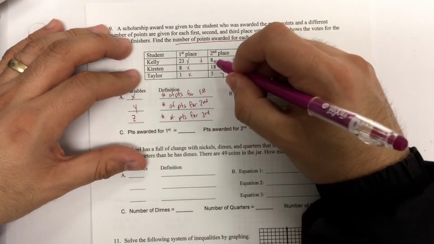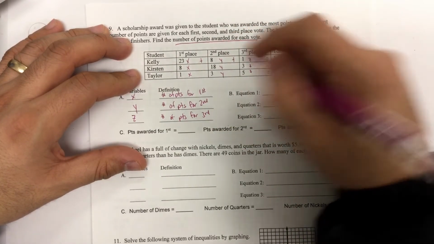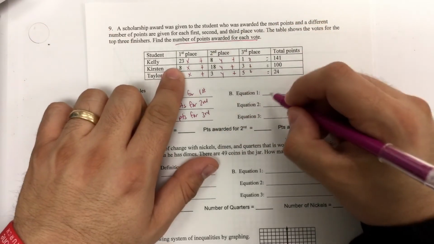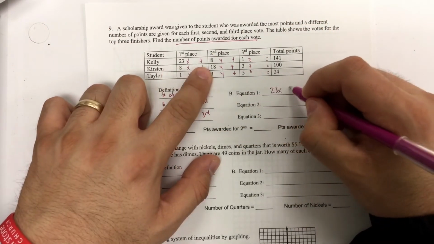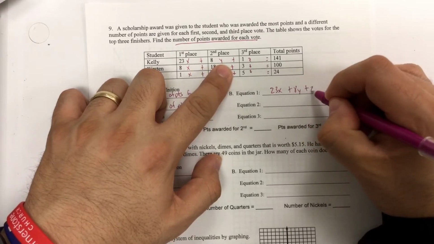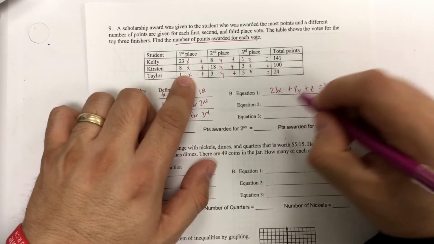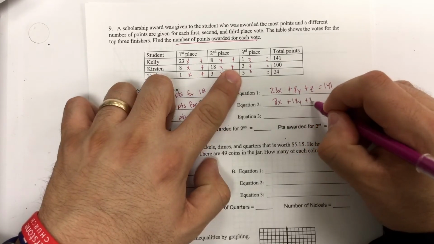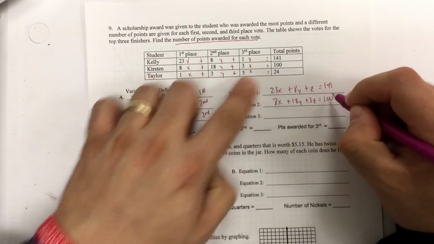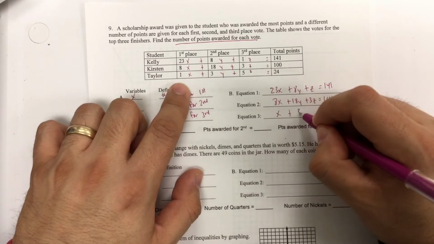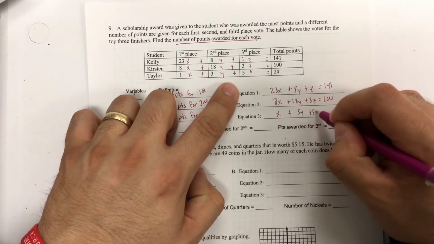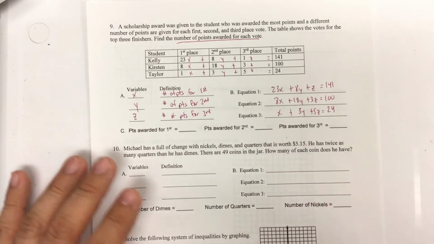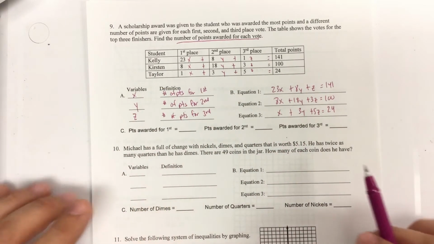So 23x plus 8y plus 1z is equal to 141. And so they're pretty much set up for you. So my first equation, 23x plus 8y plus z is equal to 141. 8x plus 18y plus 3z is equal to 100. And x plus 3y plus 5z is equal to 24. I'm not going to plug it into the calculator for you. You can do that yourself.